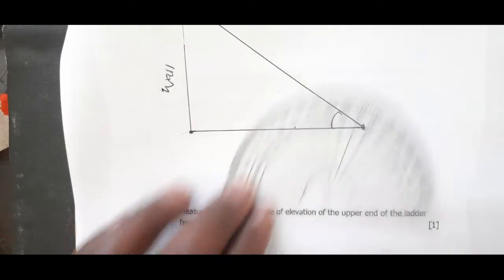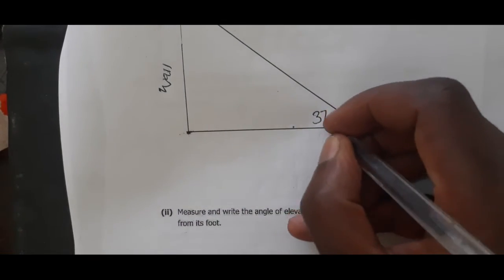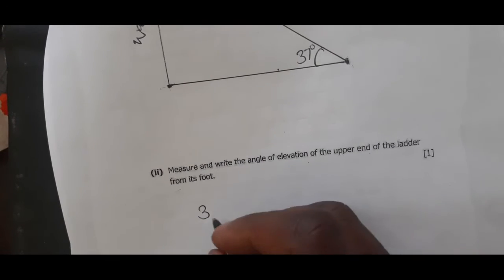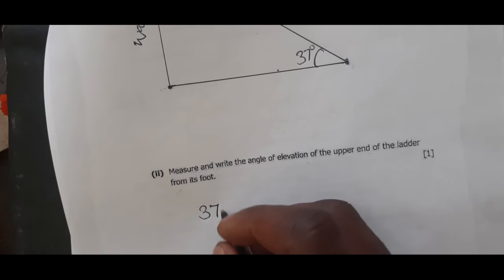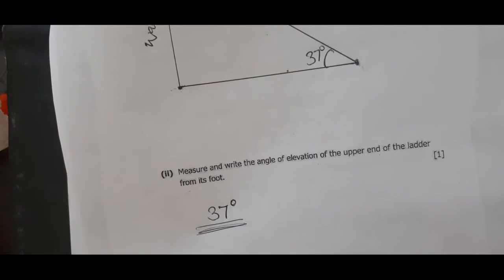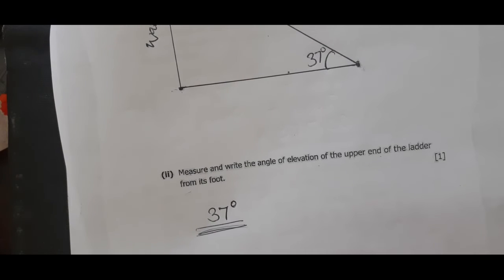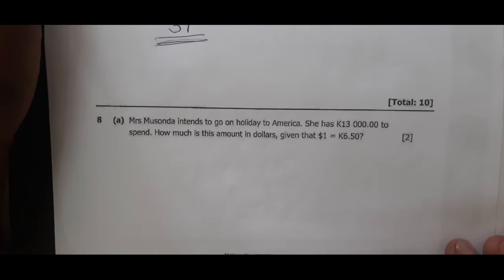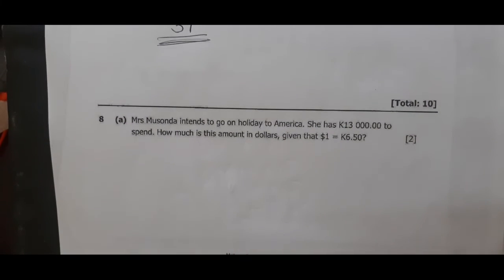This is 37 degrees from what I'm seeing. Even here we can write 37 degrees. That is what I'm able to find. Please, if you have got an alternative, you can send it over.